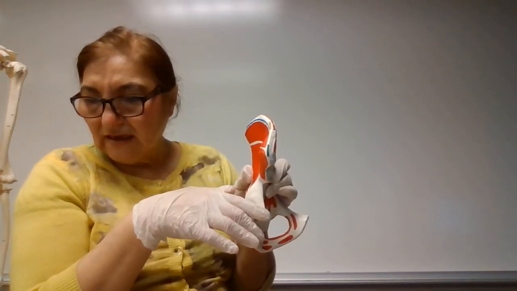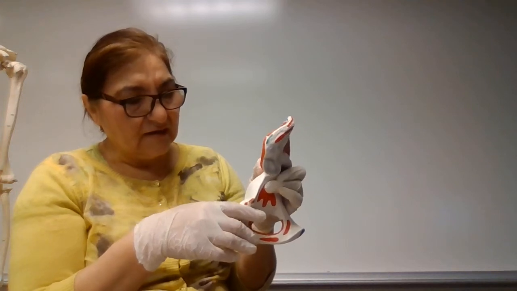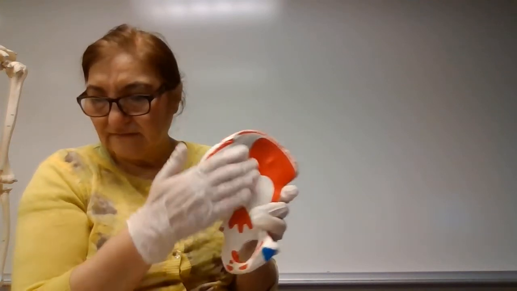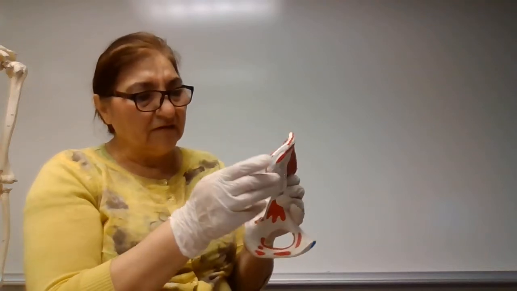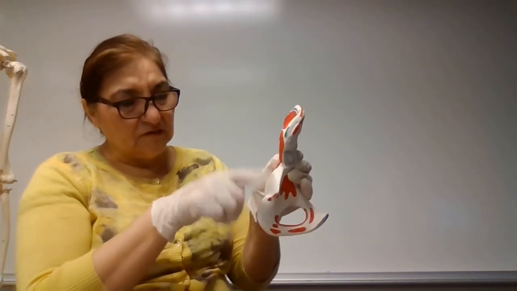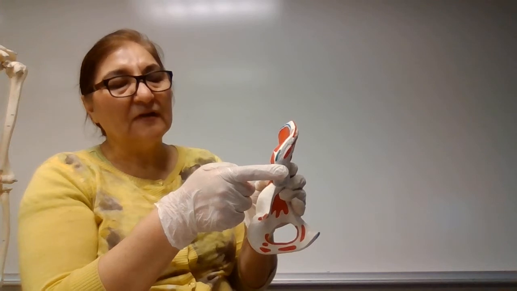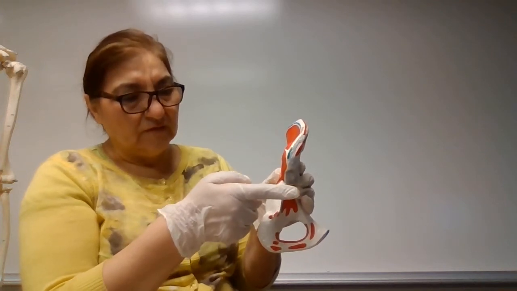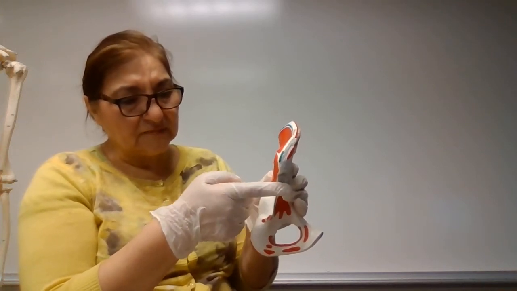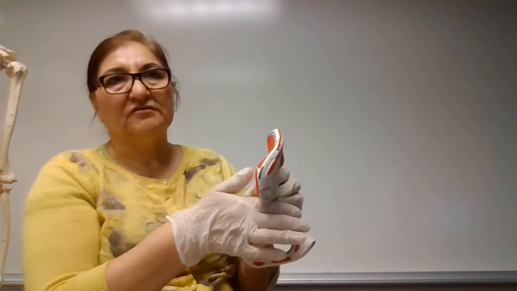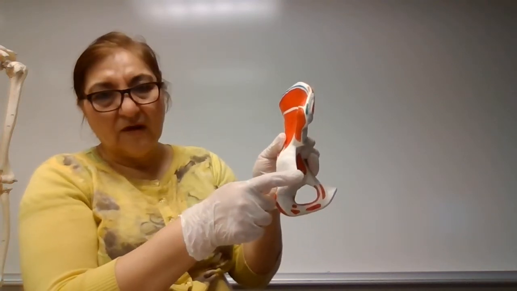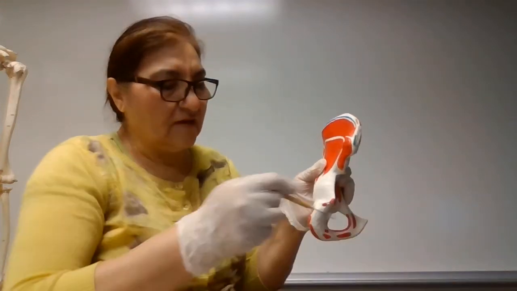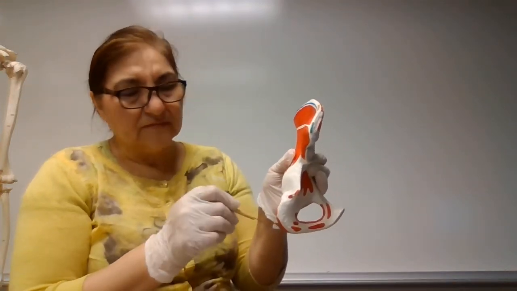And then you see the iliac fossa. These are what I'm pointing at; this is part of the SQ we're talking about.